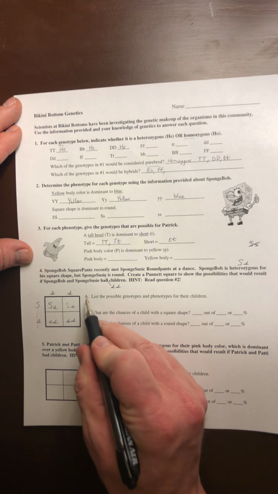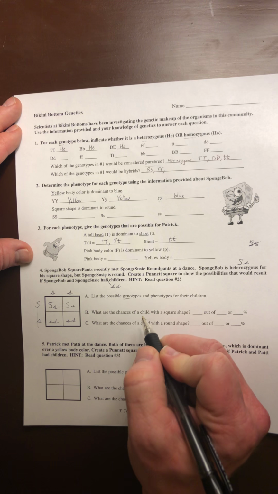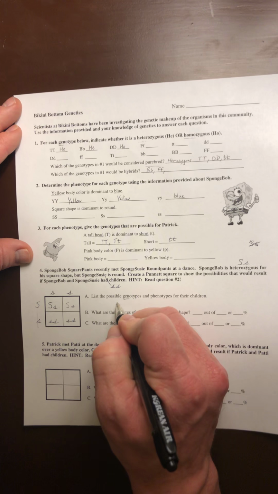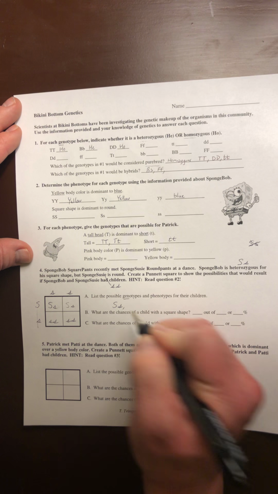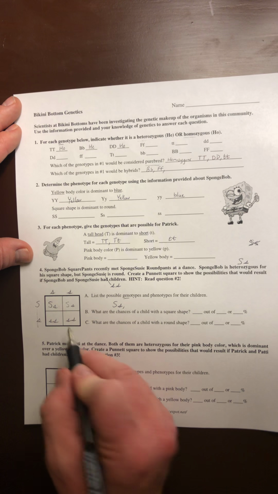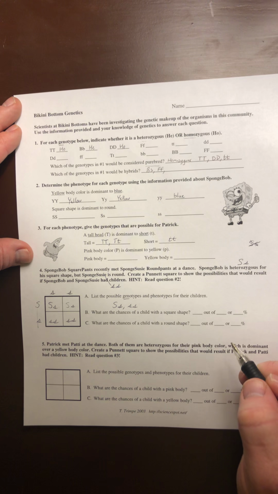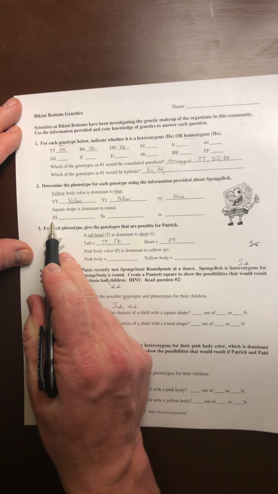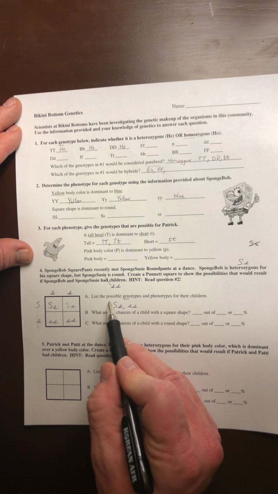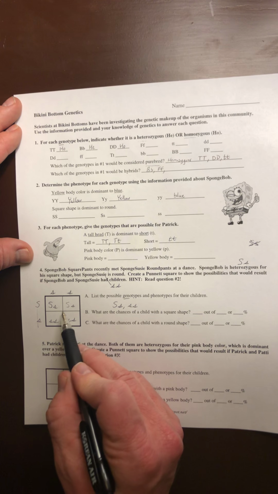All right, so now it says part A, B, and C. List the possible genotypes. So genotypes are genetic. Okay, so the genetics are the letters. So we have capital S, lowercase s. We also have lowercase s, lowercase s. So we have homozygous recessive. We do not have homozygous dominant inside the Punnett square. So don't write it here, because these are the possible genotypes for their kids. Their kids are only right here.